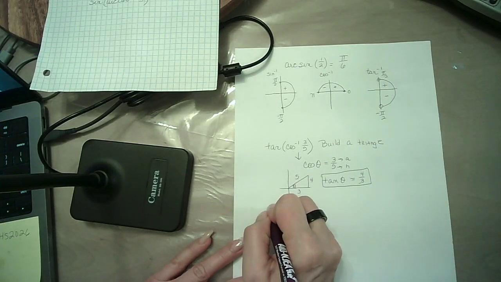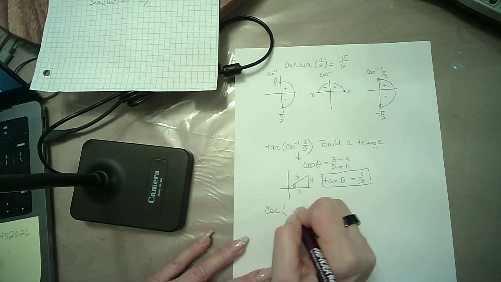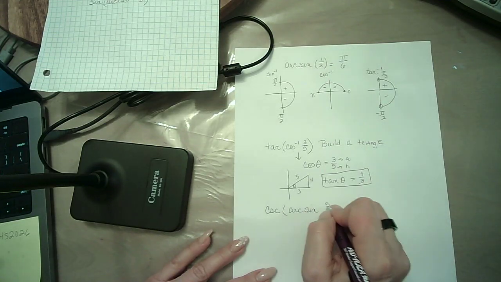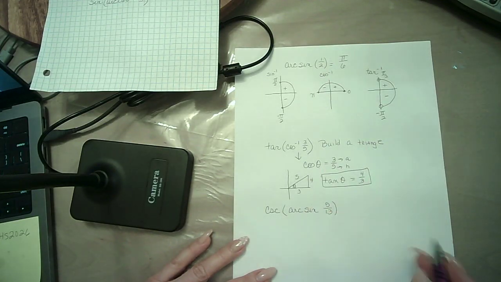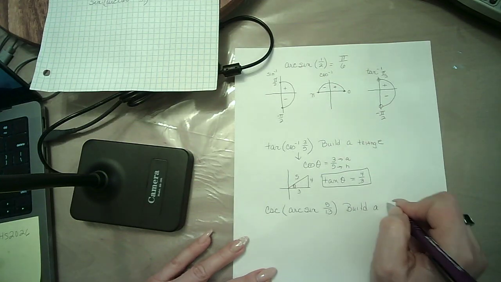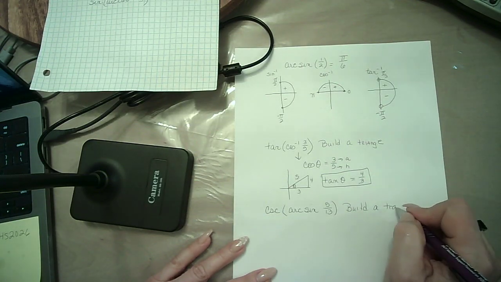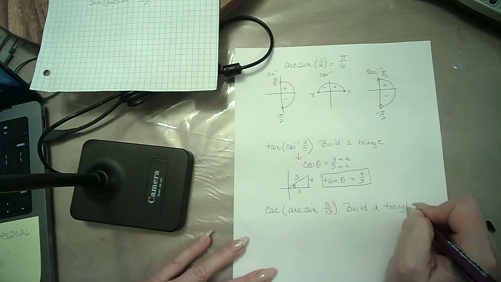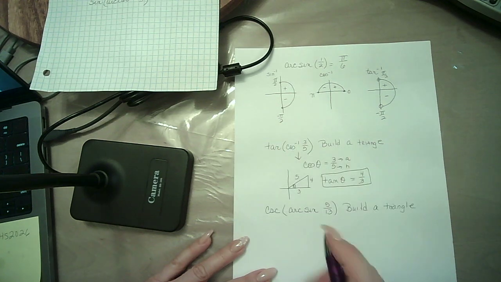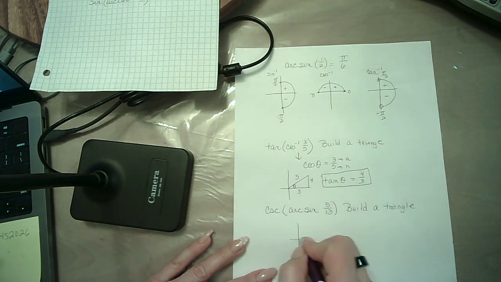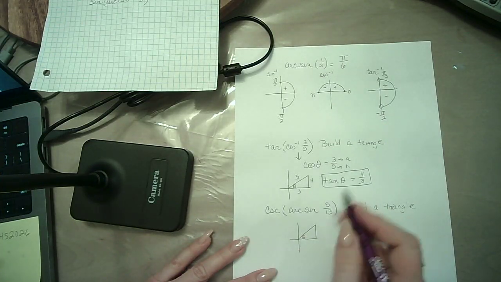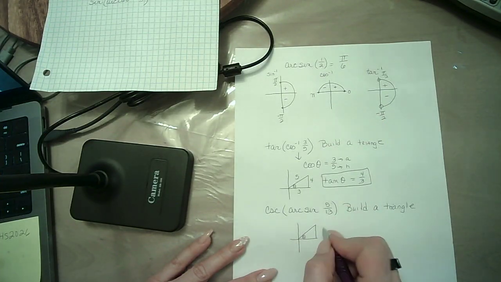Again, we'll try another one. We'll do the cosecant of the arc sine of 5/13. Okay, again, we're going to build a triangle. It's positive. Sine is positive in quadrant 1. So I'll build my right triangle. Here's my theta. Sine is opposite over hypotenuse.